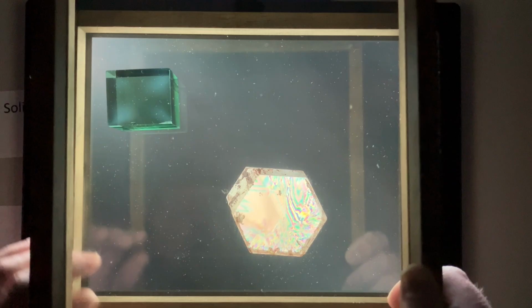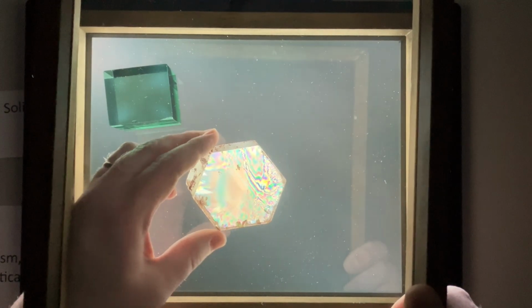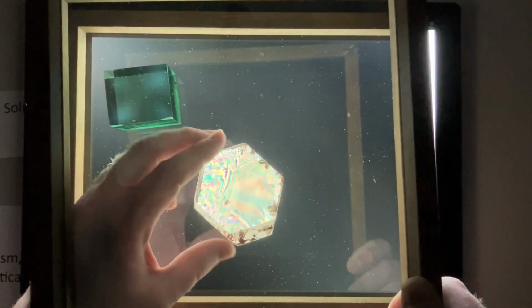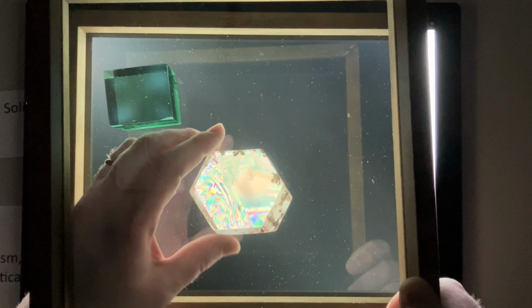Check out how different the behavior of our quartz crystal is, though, compared to the glass that we just looked at. We're looking down the C crystallographic axis now, and as we rotate the crystal, you'll notice not much changes. However, we do get the transmission of light here and also this bright rainbow pattern, which we'll explore a bit more in detail later.